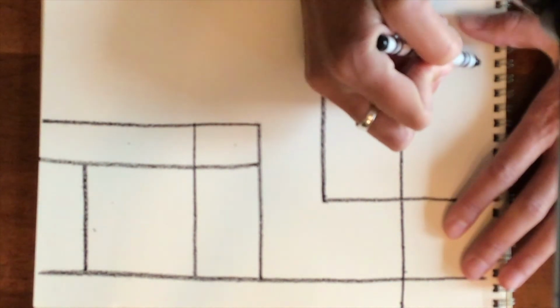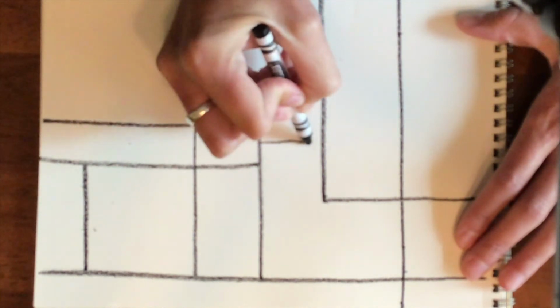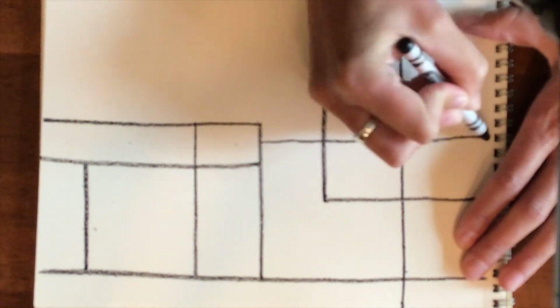So I'm going to make a few more lines. I'm not going to talk through this part. I'm just going to quickly finish.